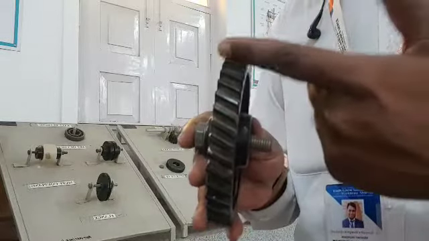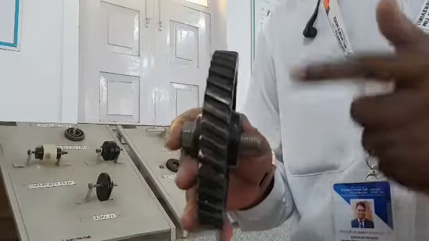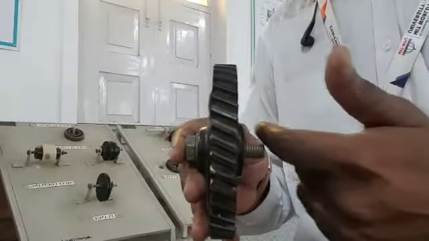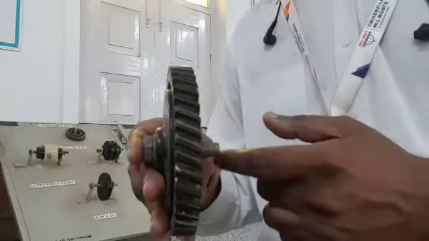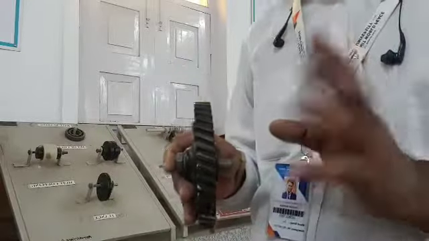These teeth are not parallel to the shaft axis, but they are making some angle with the shaft axis. The working principle in both cases, spur gear and helical gear, is the same.